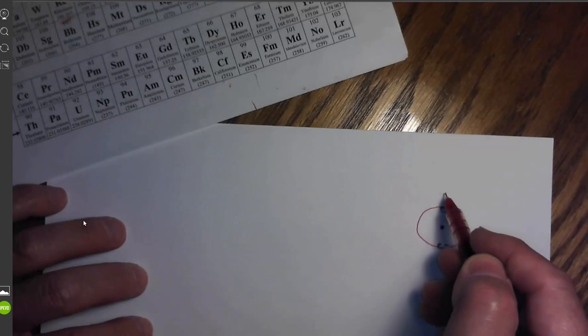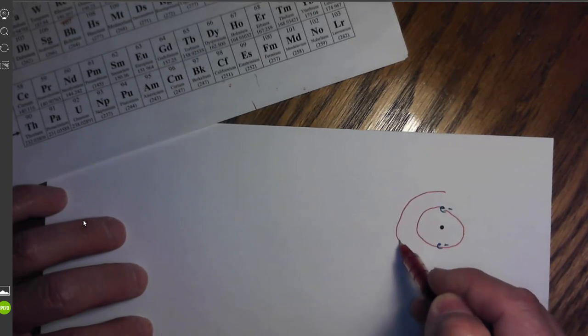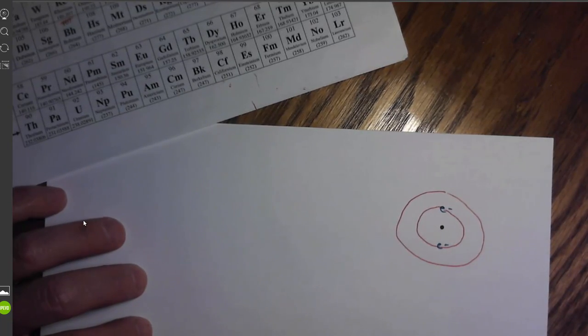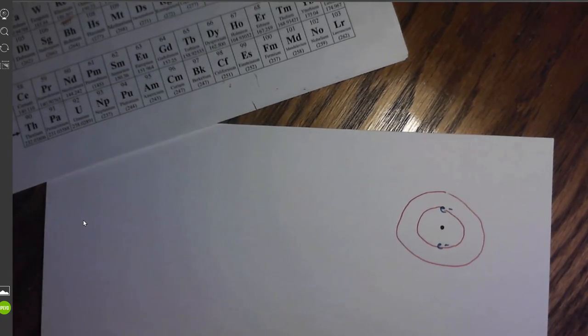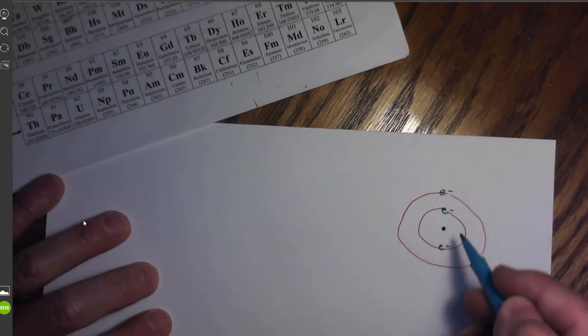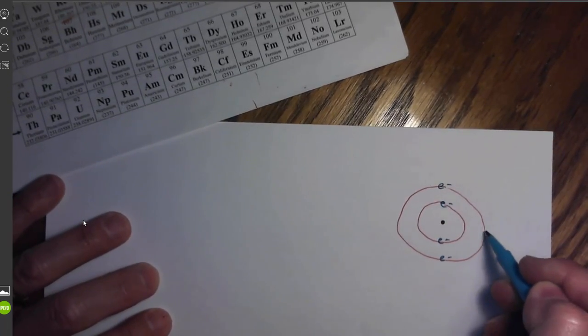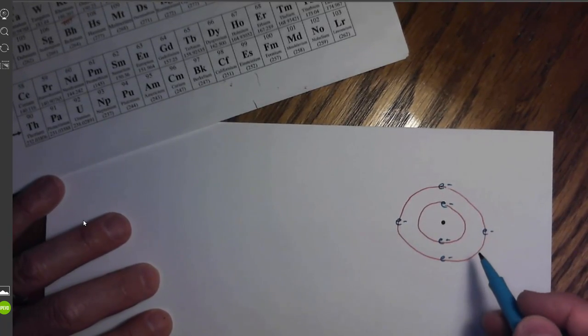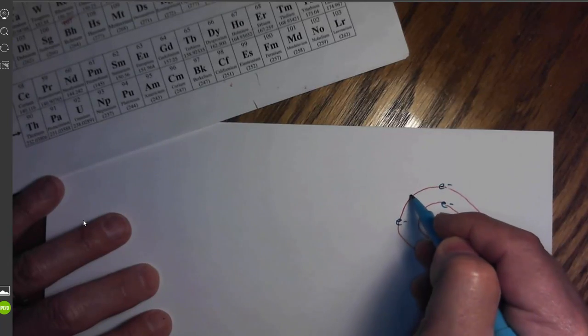Then the second energy level can have up to 8 electrons. Lowercase letter e negative is just a symbol for an electron.